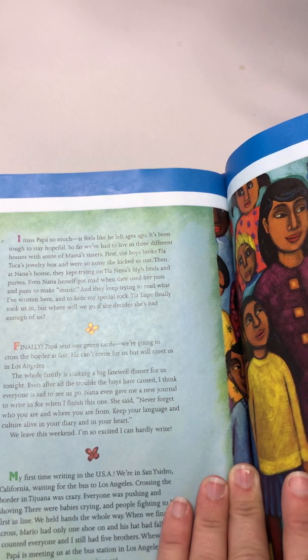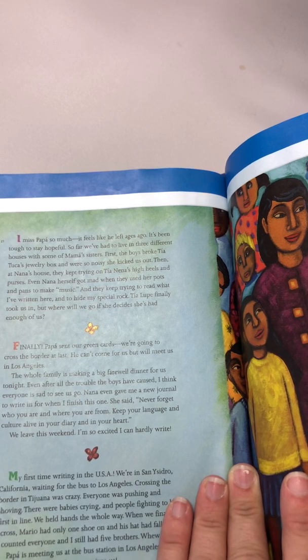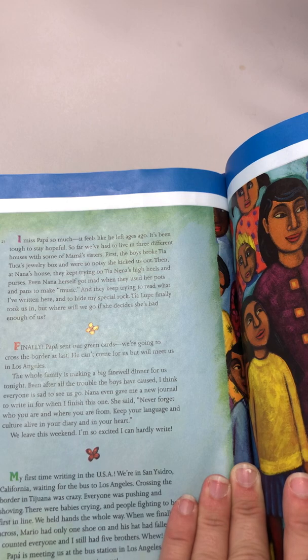I miss Papa so much. It feels like he left ages ago. It's been tough to stay hopeful. So far, we've had to live in 3 different houses with some of Mama's sisters. First, the boys broke Tia Tuca's jewelry box and were so noisy she kicked us out. Then, at Nana's house, they kept trying on Tia Nina's high heels and purse. Even Nana herself got mad when they used her pots and pans to make music. And they keep trying to read what I've written here and to hide my special rug. Tia Lupe finally took us in, but where will we go if she decides she's had enough of us?